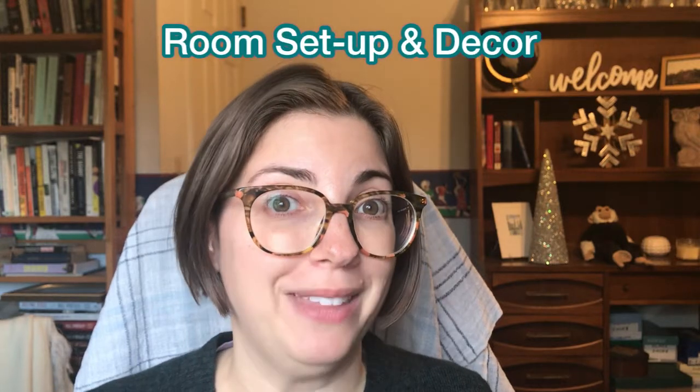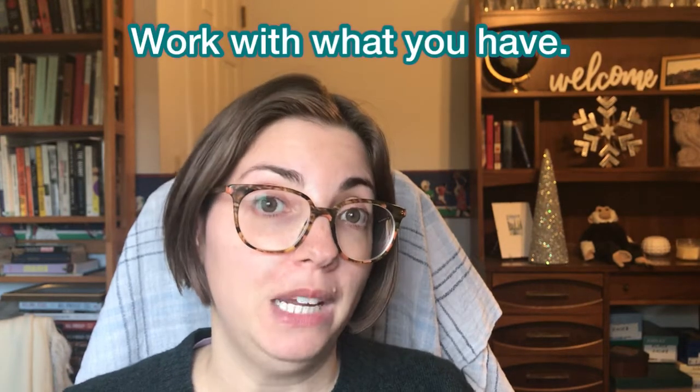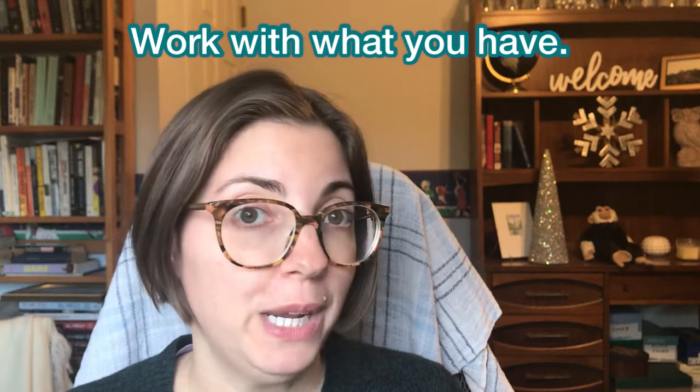Okay. Next, I'm gonna spend the most time talking about the setup in the room and the decorations in the room. So the furniture that you can see in this shot was already in this room, already in the place that it was in when I showed up. So I didn't have to buy any furniture or rearrange any furniture in the room. I just made what was here work for me.